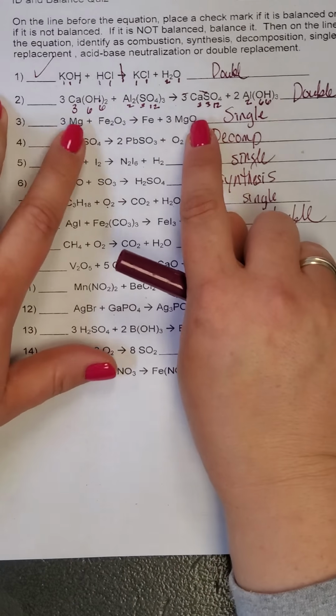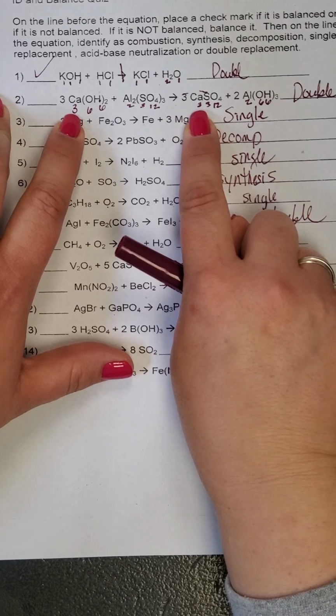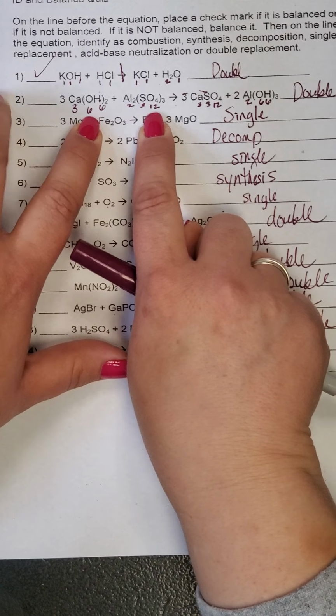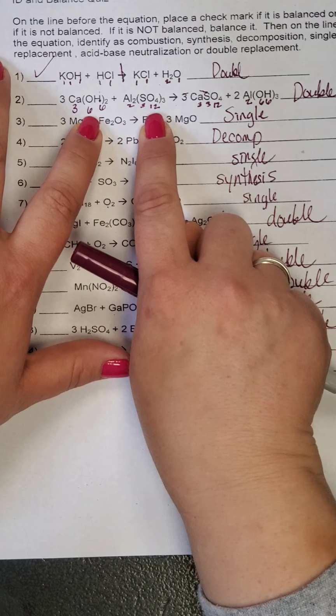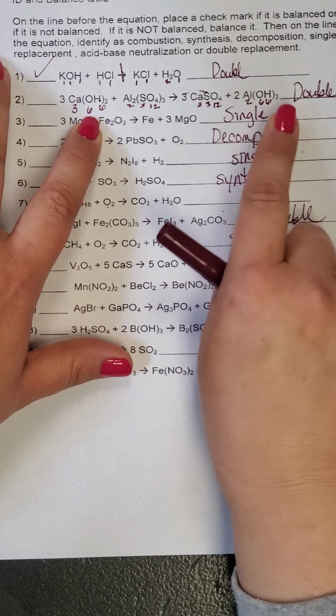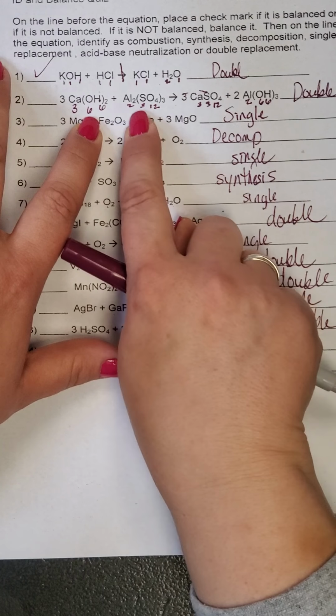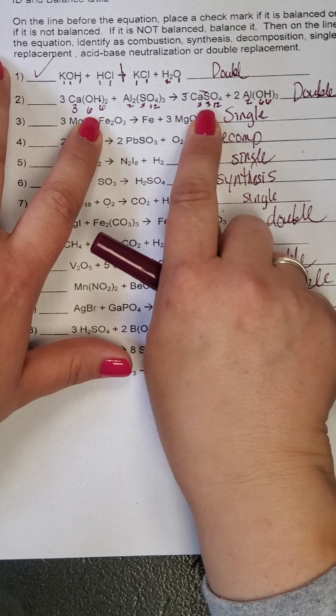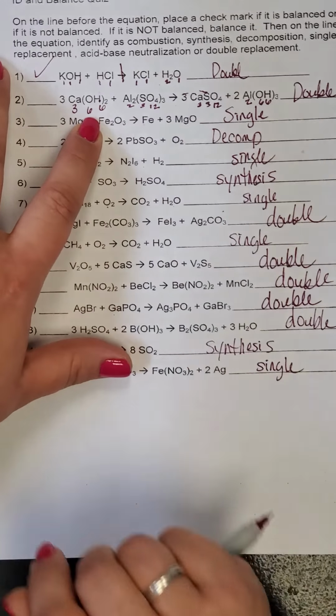So now let's count. I have 3 calciums, 3 calciums. I'm good. 6 oxygens. Don't forget to add the 12 from over here. So 6 and 12 gives me 18 oxygens. Over here I have 12 oxygens and 6 oxygens. Aluminums, 2 and 2. 3 sulfurs, 3 sulfurs. Balanced.